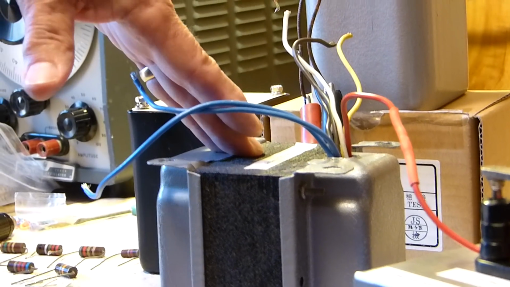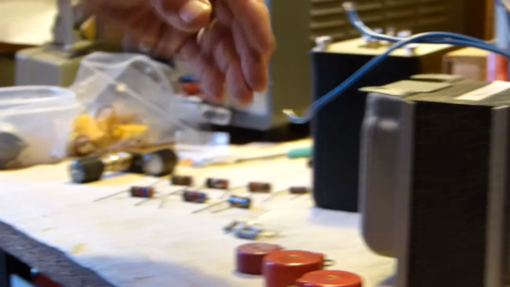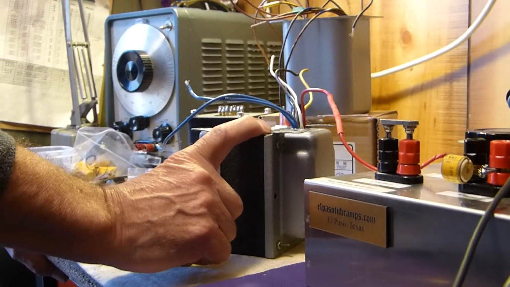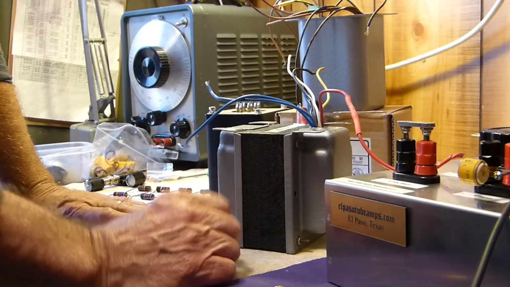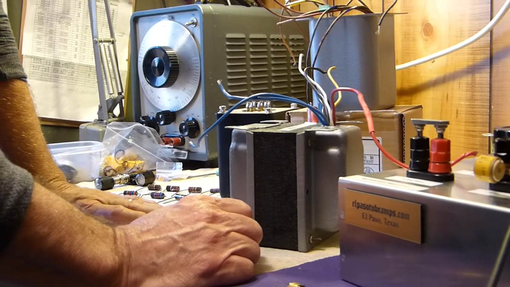If you just don't have the time or the setup to measure them, you can model these transformers pretty much as 20 henries from plate to plate. And I think you'll come out with a pretty good answer there in LTspice.